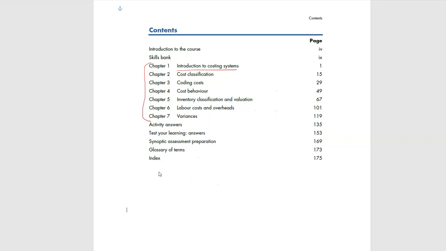The next chapter, chapter number 2, is cost classification. In the cost classification chapter we're going to see different sorts of cost, for example labor cost, material cost, and overhead. So all of these cost categories or classifications we're going to see from chapter number 2.